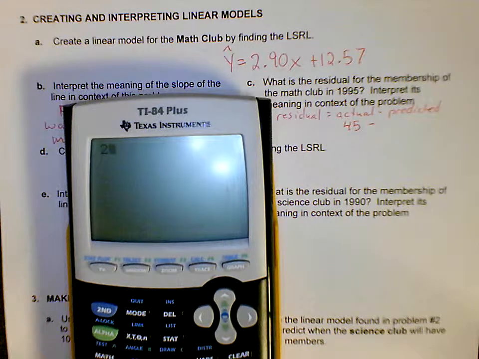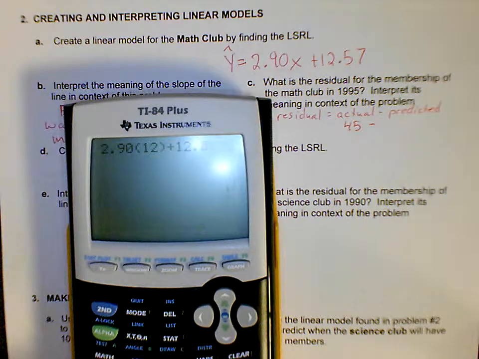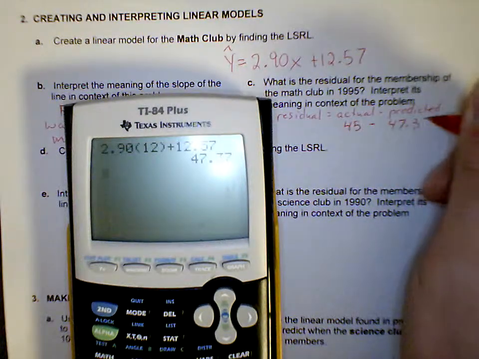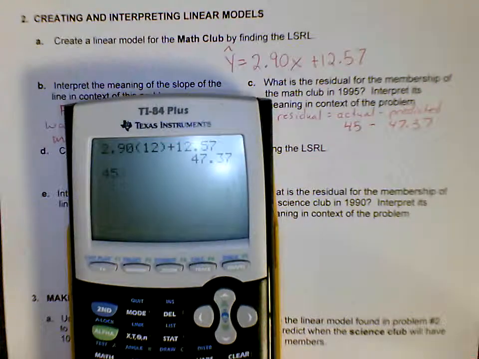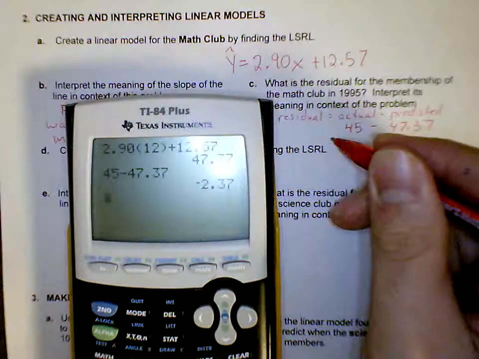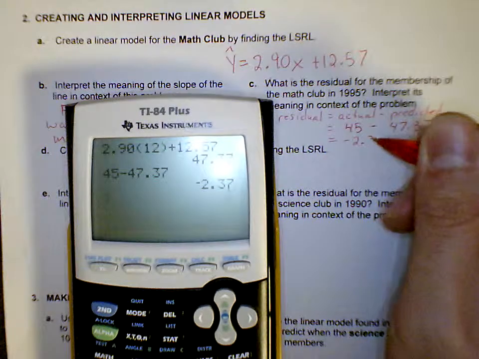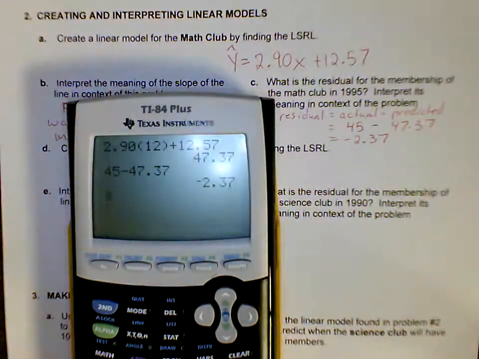So 2.90 times 12, 12 in parentheses, plus 12.57, press enter. So our predicted amount is 47.37. And when we do the subtraction of 45 minus 47.37, we get negative, so our residual is going to equal negative 2.37. Our last part of this is to interpret the meaning in context of this problem.